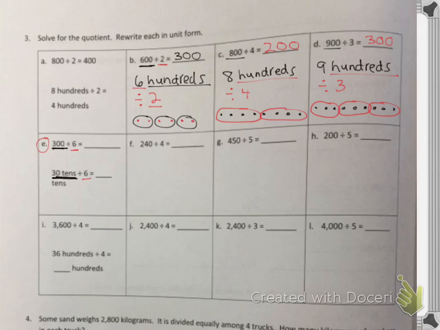So let's look at our multiples of 6. So 6, 12, 18, 24, and 30. Awesome. How many groups is that? Well, it's 1, 2, 3, 4, and 5. So it is 5 tens or 50. 5 tens or 50 is our quotient.